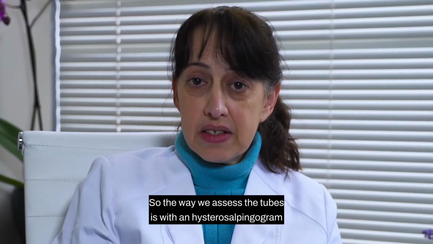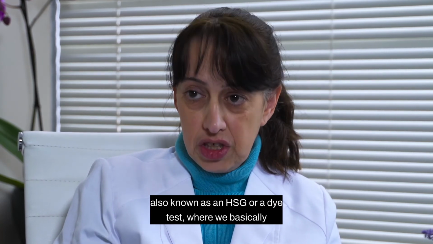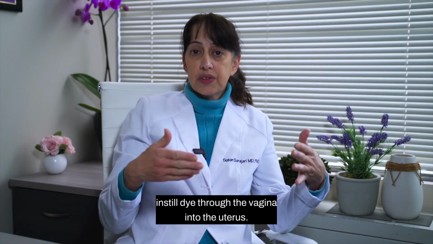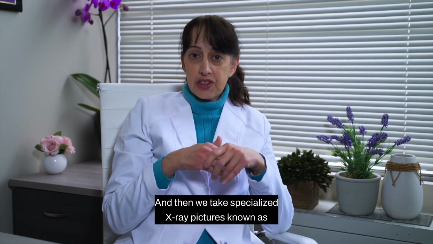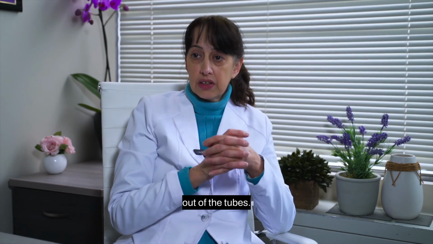So the way we assess the tubes is with a hysterosalpingogram, also known as an HSG or a dye test, where we basically instill dye through the vagina into the uterus, and then we take specialized X-ray pictures known as fluoroscopy, and if the tubes are open, we actually see the dye flowing out of the tubes.